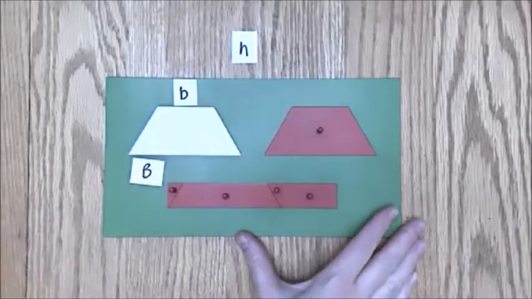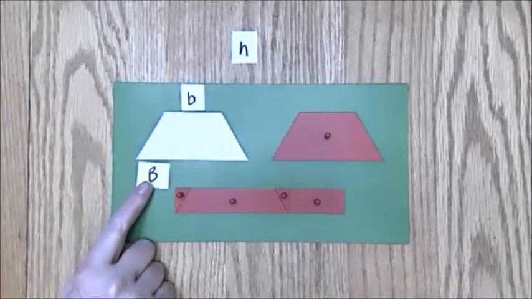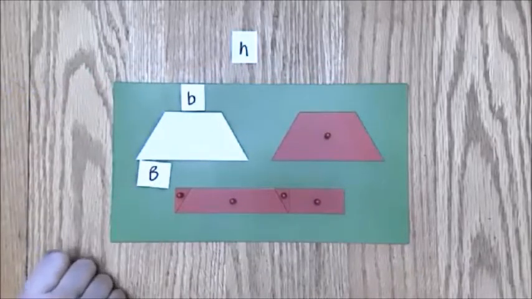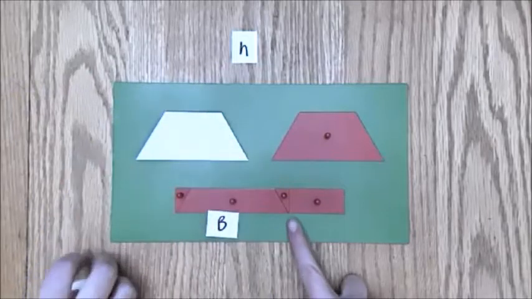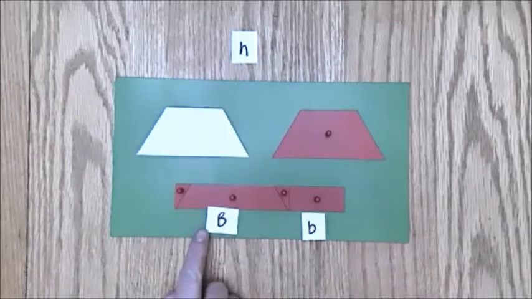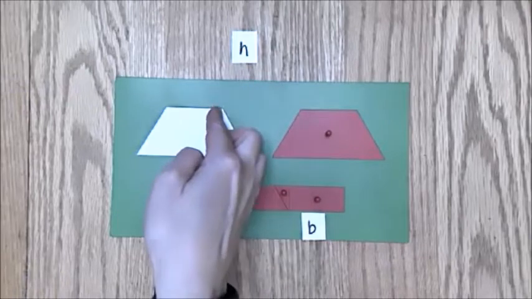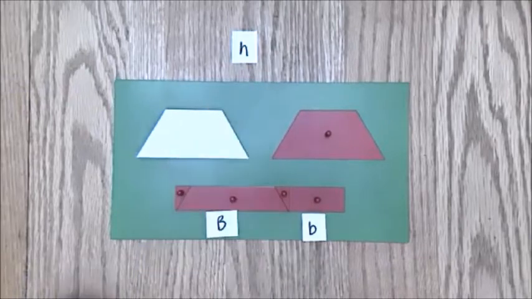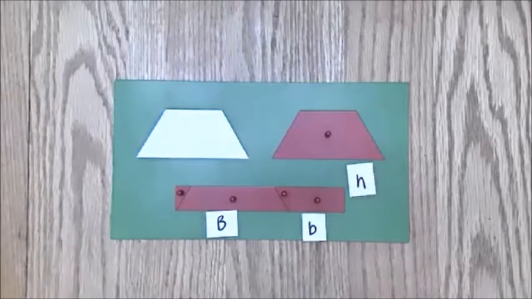Okay, so Selena built our big rectangle. So let's look at the parts of our rectangle. Where did our major base go? It's right here. And where did our minor base go? It's right here. So the base of our rectangle is made up of the major base plus the minor base. And the height, remember, was this whole length. But the height of our rectangle is not that whole length. It is half of the height.